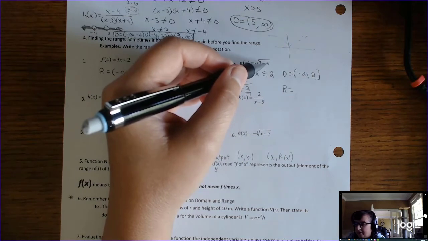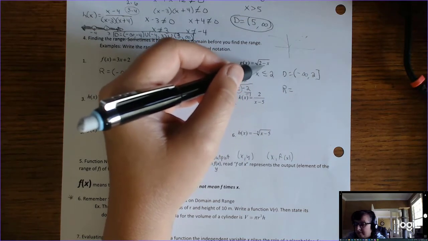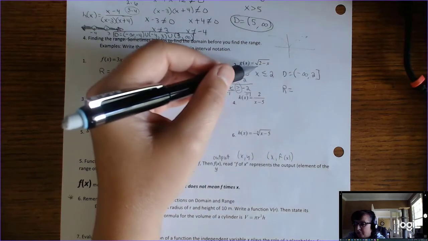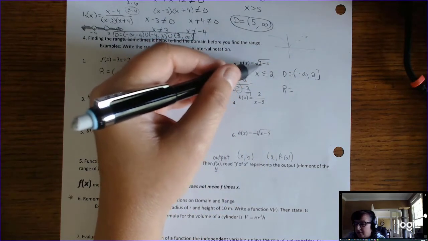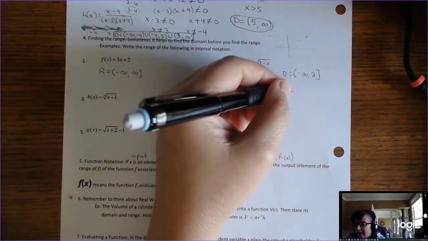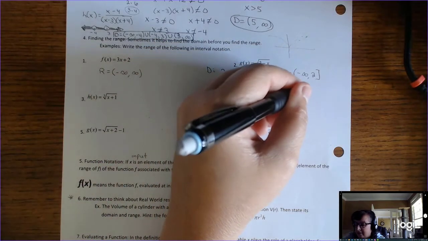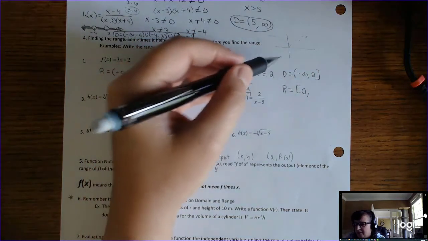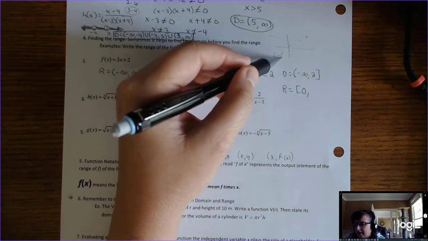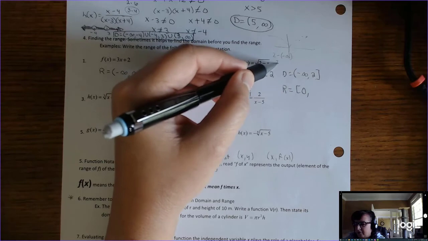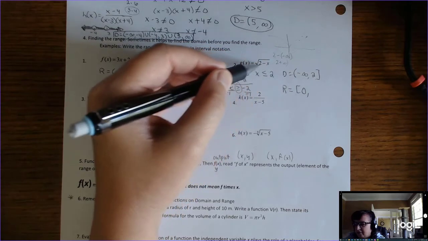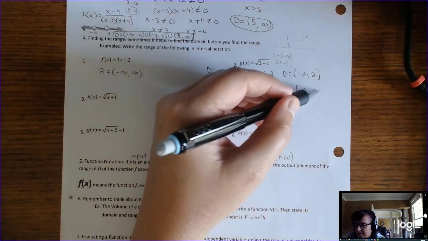Let's put this 2 in. So if we put 2 in, 2 minus 2 is 0, square root of 0 is 0. Okay, so this range is going to start at 0, and now let's put in the negative infinity because something weird is happening. 2 minus a negative infinity actually becomes 2 plus infinity. So that range is actually going up forever and ever and ever.